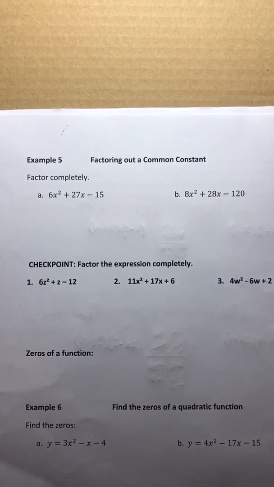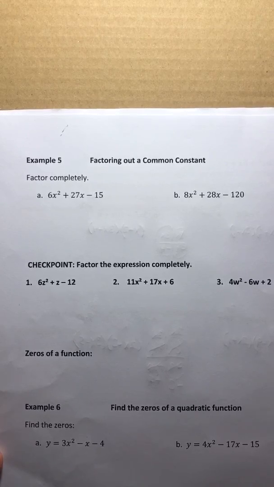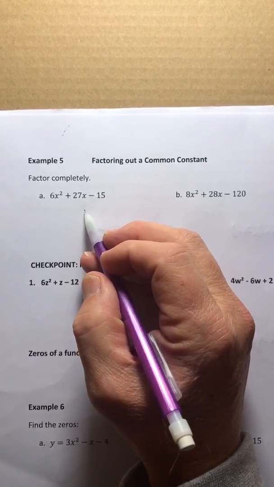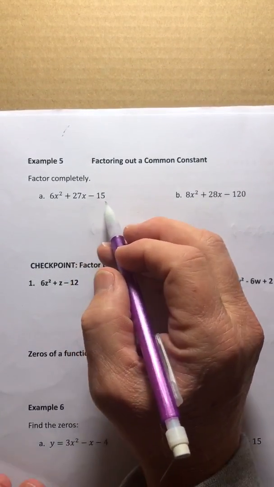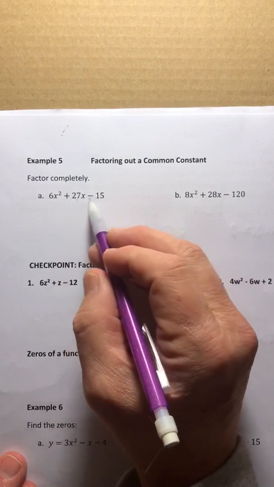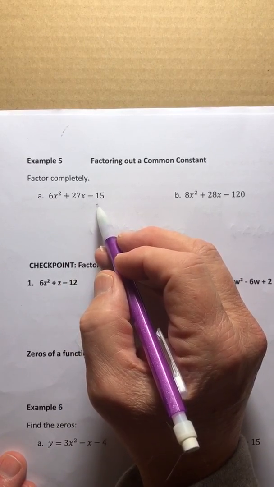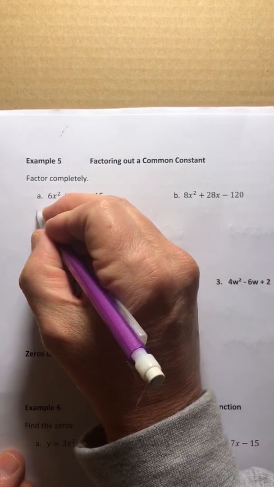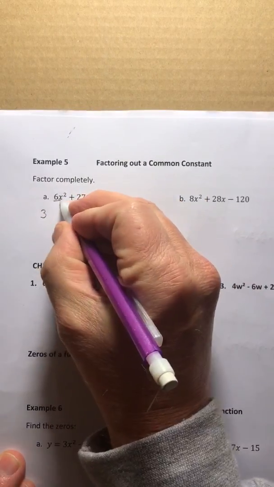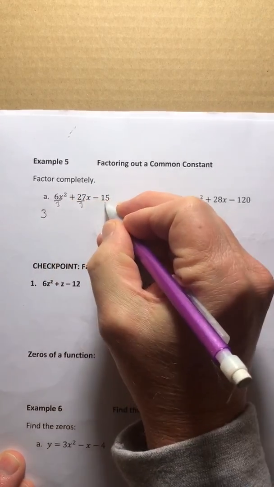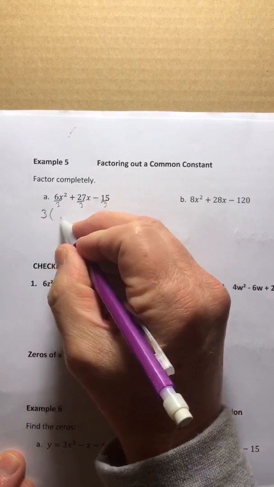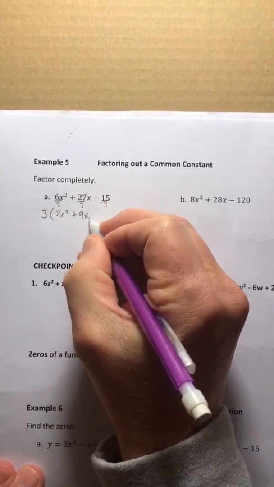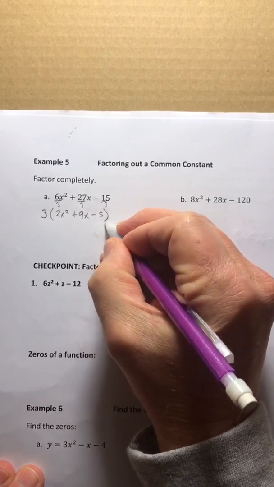All right, so here's example 5 from the notes that we had. First thing you're going to do, now this is factoring out the common factor. So first thing we're going to do is look to see if we can factor anything out of all of these numbers, and the variables too, if we can factor a variable out. In this case, we can't factor a variable out. We can factor 3 out. So we bring that 3, we write it up front, then we divide each of these by that 3. All right, and it leaves us with 2x squared plus 9x minus 5.